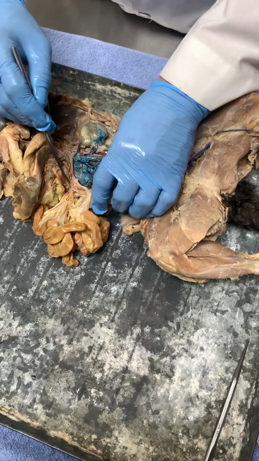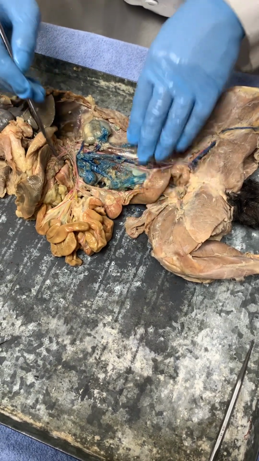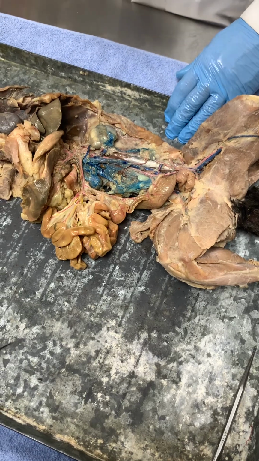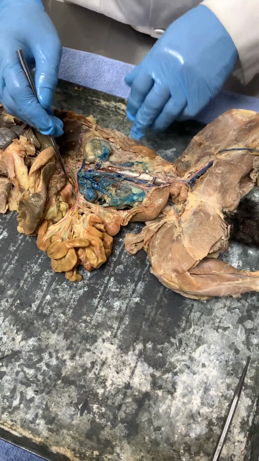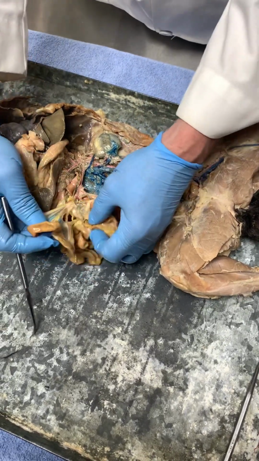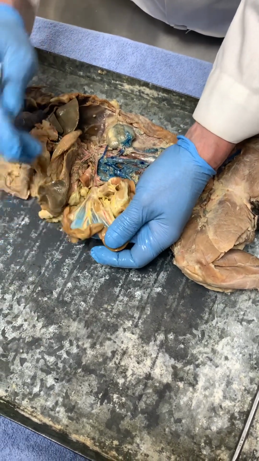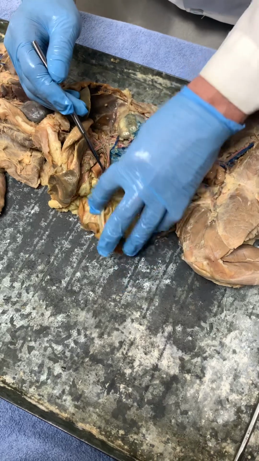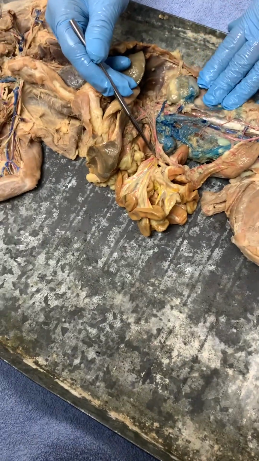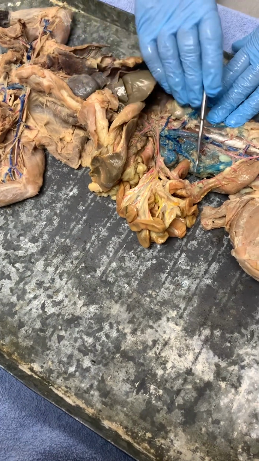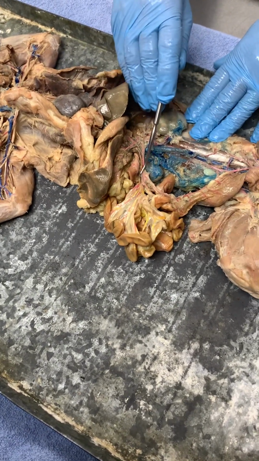Now, the inferior portal vein in a cat dumps into the superior, or in a cat, anterior portal vein. These are all these yellow branches. They all coalesce right here into the anterior portal. So the inferior portal dumps into that anterior portal.